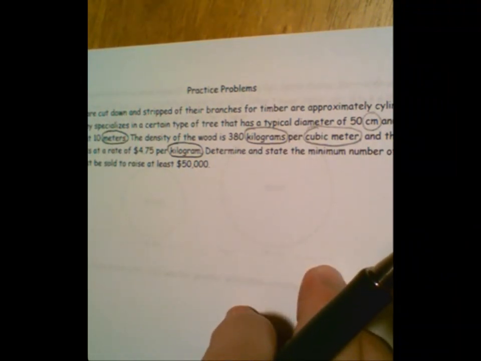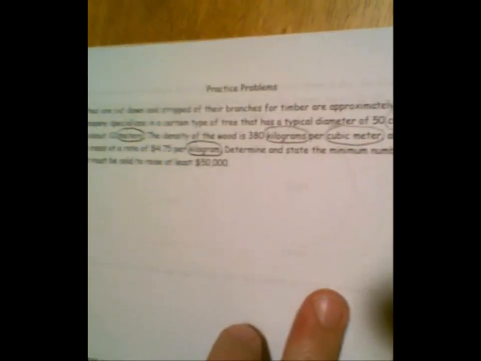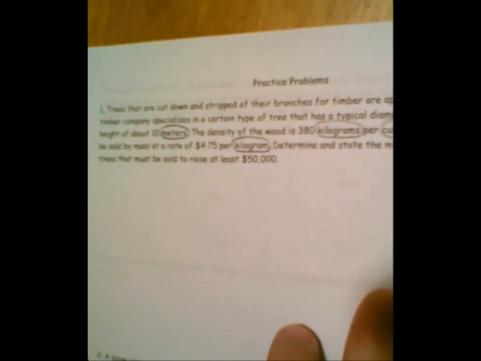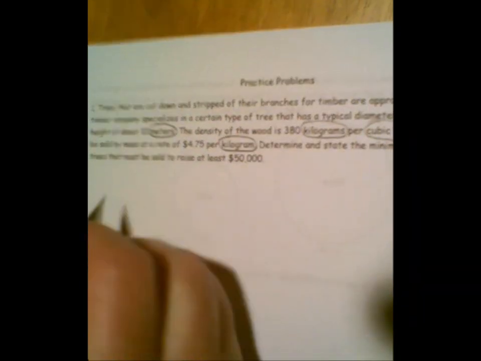Determine and state the minimum number of whole trees that must be sold to raise at least $50,000. And guys, some of these problems are hard, and every year the Regents put on some really challenging ones. Back in the day, people were able to get hundreds on the Regents. It's not so common anymore. Anyway, so here we go.